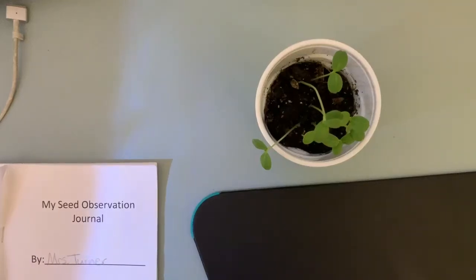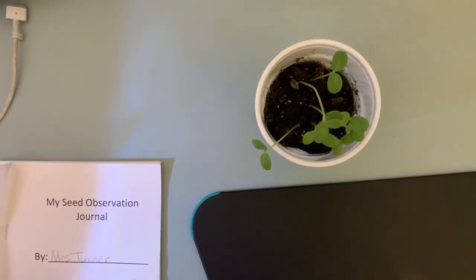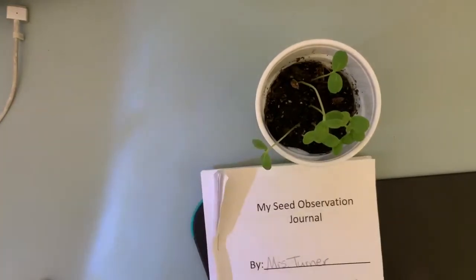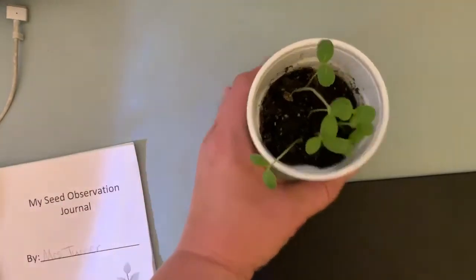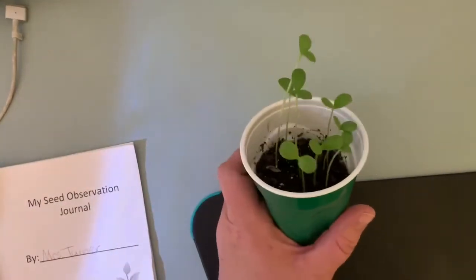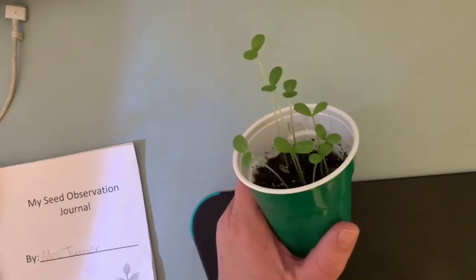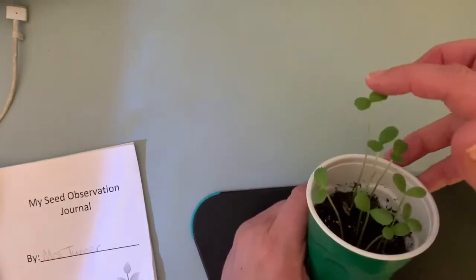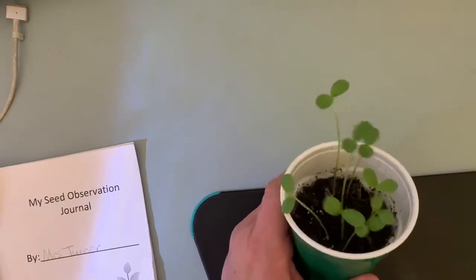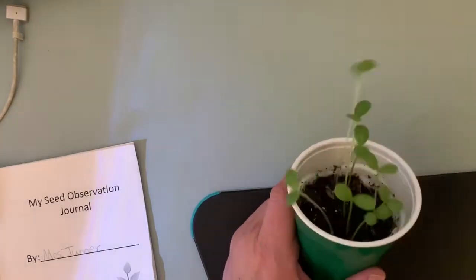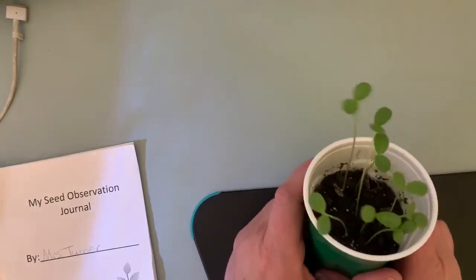Hey guys, it is day 8 of our seed experiment. So it is time to record in your seed observation journals the growth of your seeds. As you can see now, look at all these seedlings. I have 8 of them. Look, here's the number 1 that I had labeled last week. He grew quite a bit.